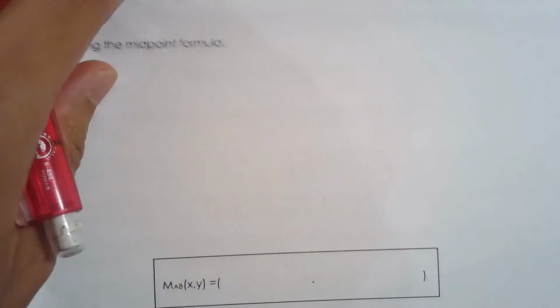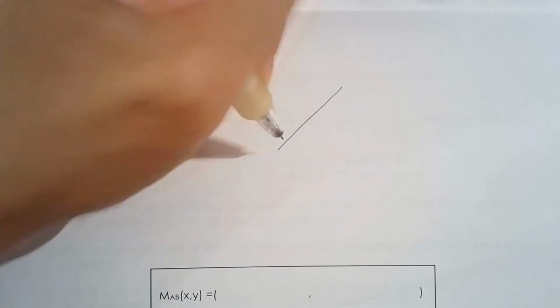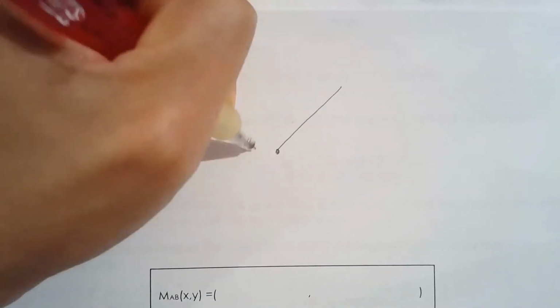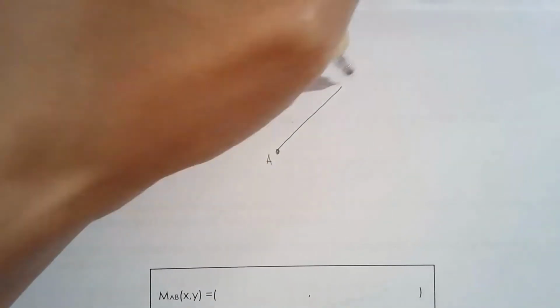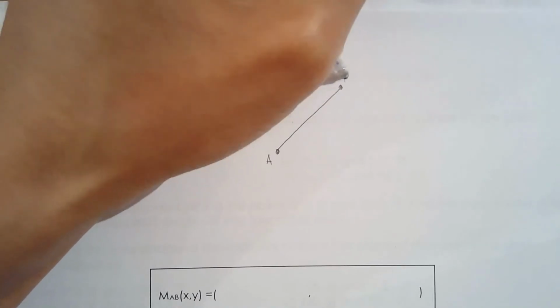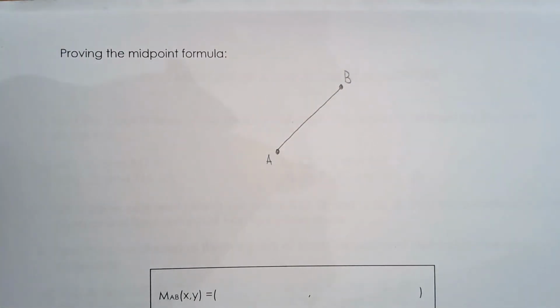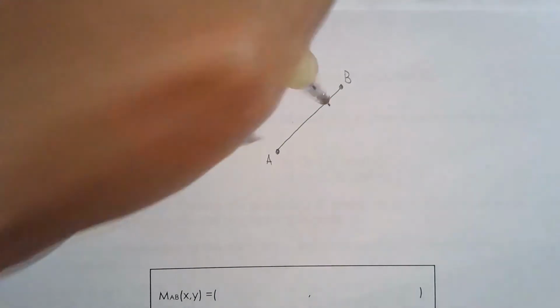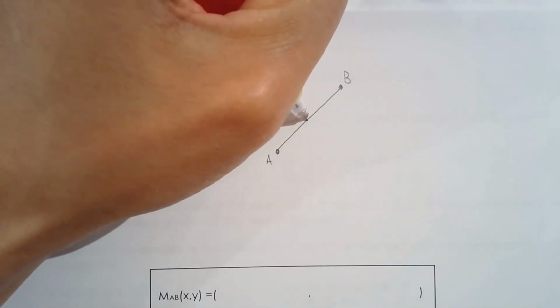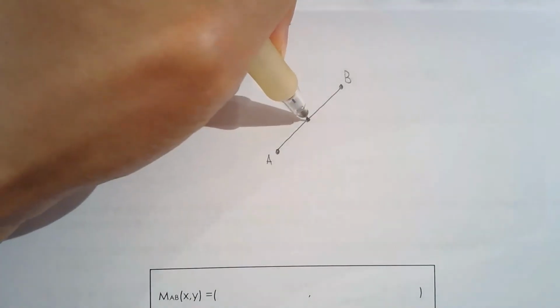So what I'm going to try to do is prove the midpoint formula. So I won't introduce the coordinate plane yet. I'm just going to draw the line segment and then I'm going to put it on the coordinate plane. So let's just draw this line segment. Let's call this A and let's call this B. Beautiful line segment. Okay. So what I would do here is I'm going to say this is the midpoint.